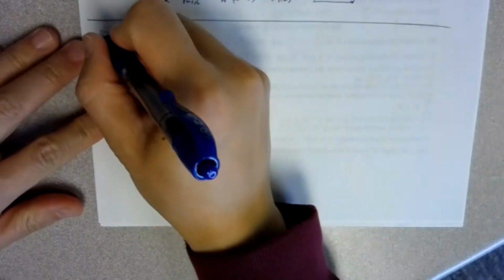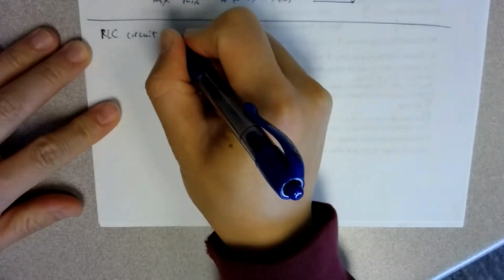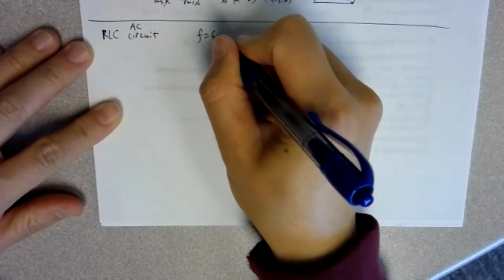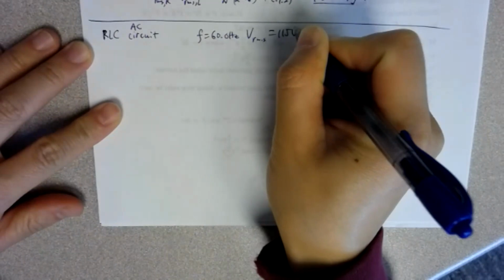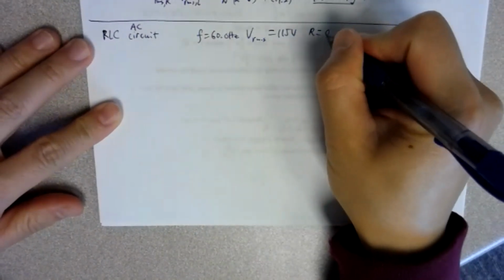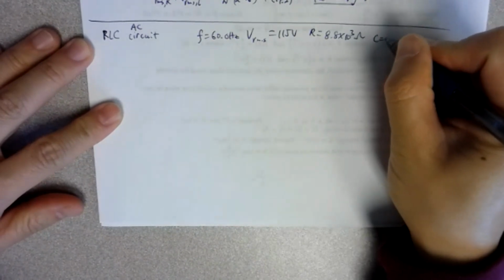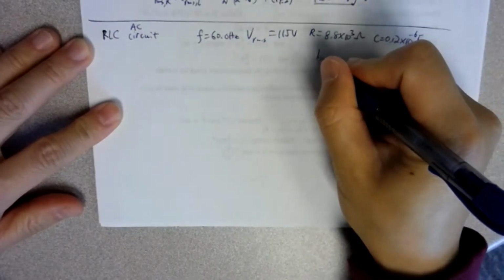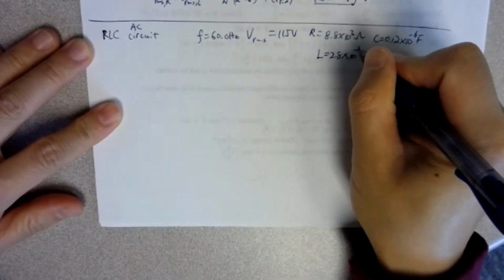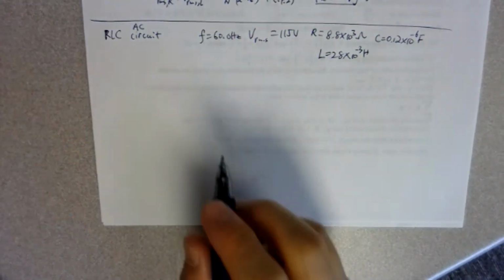So, RLC circuit, AC circuit. Frequency 60, VRMS 115 volts. And then R equal to 8.8 times 10 to the third, C equal to 0.12 times 10 to the minus 6, L equal to 28 times 10 to the minus 3 henry. Okay, so find the RMS voltage on each of them.